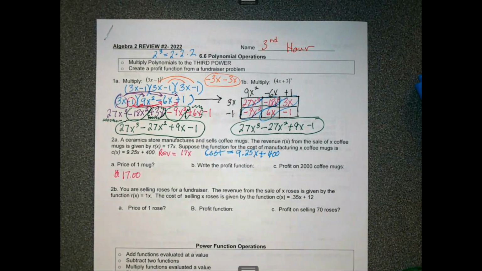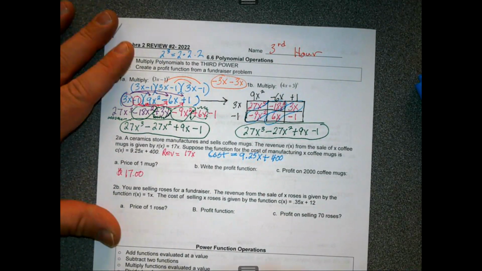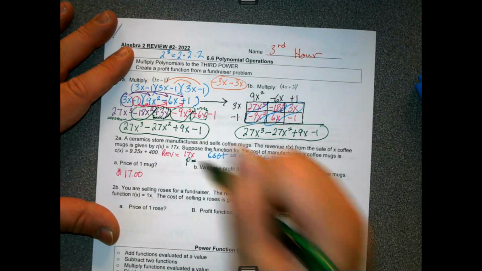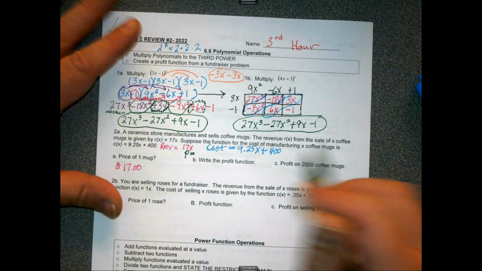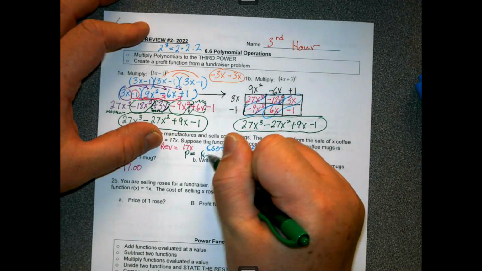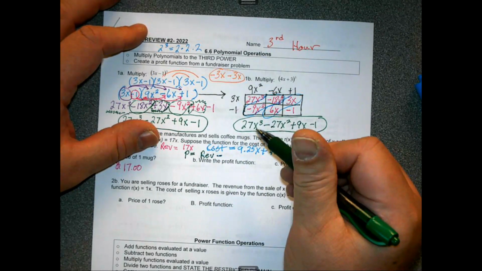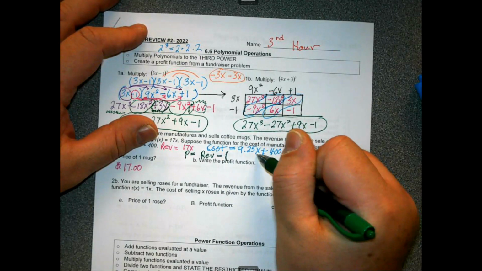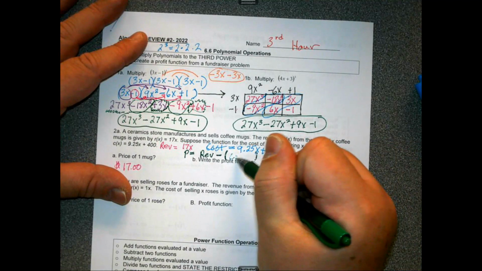So when we go to write a profit function, how do you get a profit in the old capitalistic system? Revenue minus cost. All of the money that you take in, all of your revenue, and you have to subtract out all of your cost. So when I say all of your cost, that means putting parentheses around your cost.